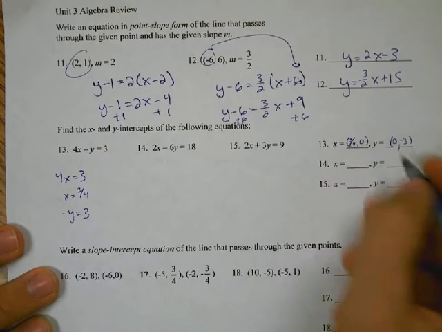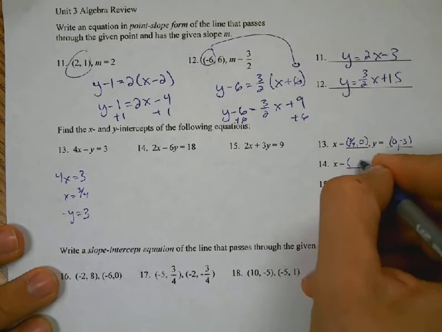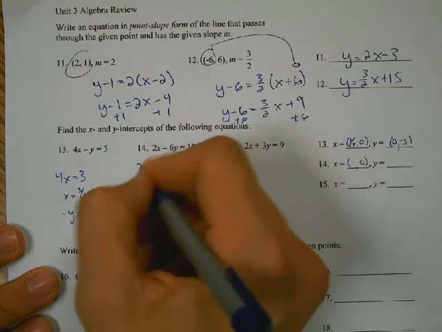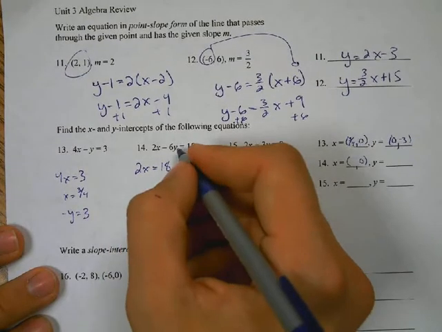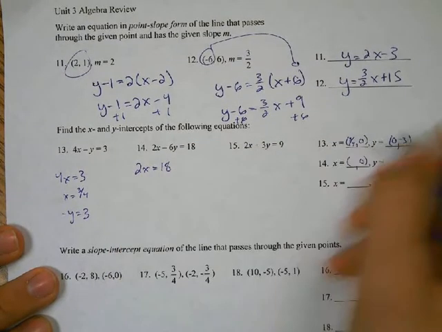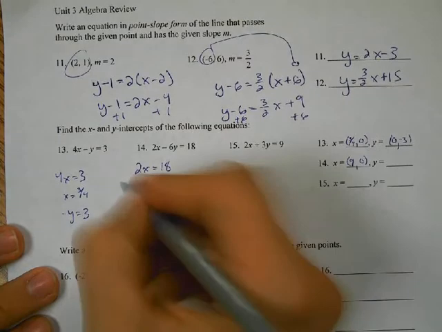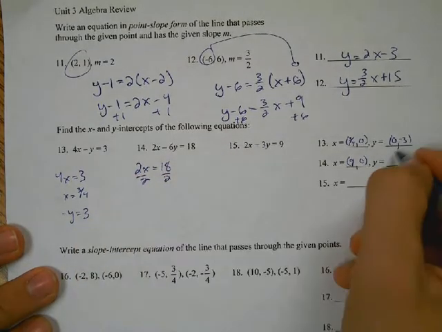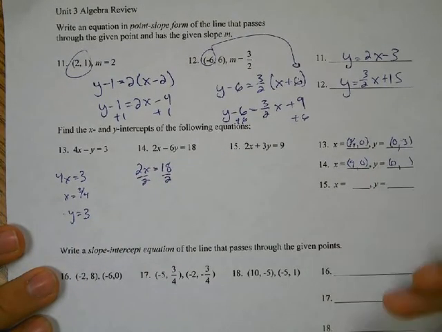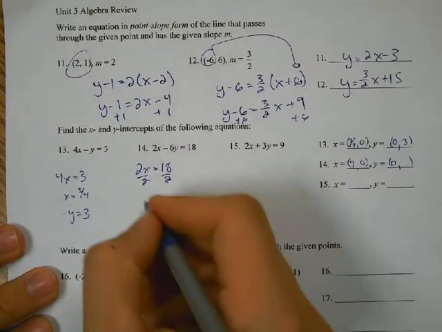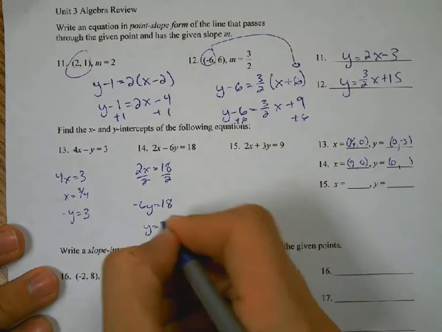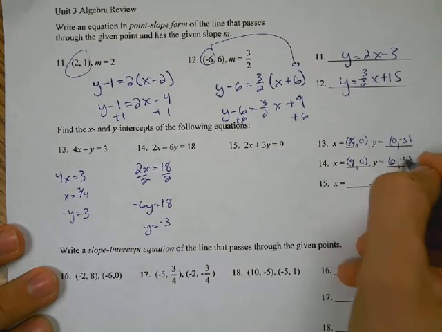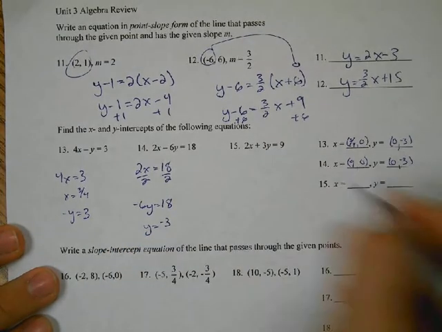Next problem, same idea. I'm going to dump a 0 in for my y, for my x-intercept. That gives me 2x is equal to 18, but the 6y will go away once you dump that 0 in there. Divide both sides by 2, you'll get x is equal to 9. My y-intercept, put a 0 in for x. So I'm going to get negative 6y is equal to 18. This will give me y is equal to negative 3 once I divide that 6 off. Watch those negatives. They can get a little dicey.